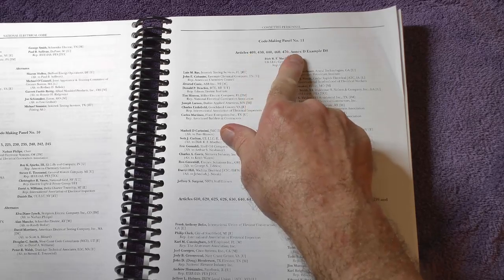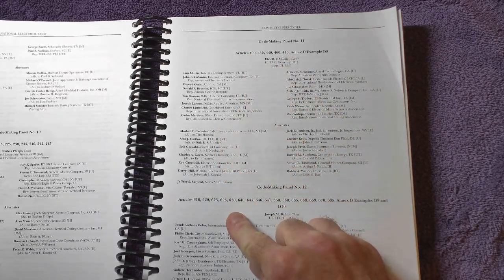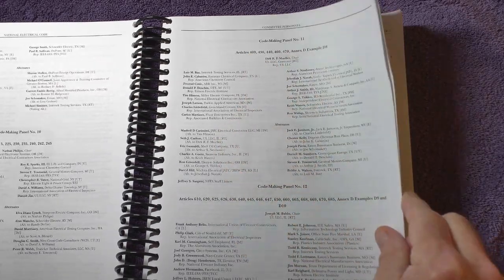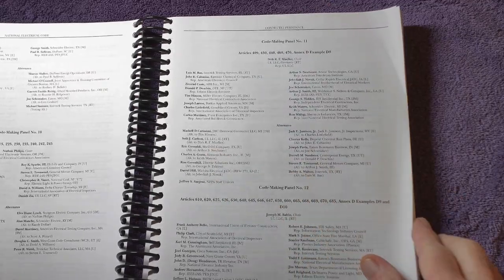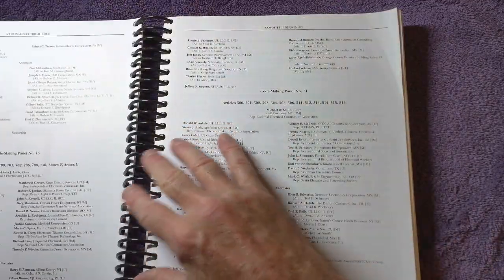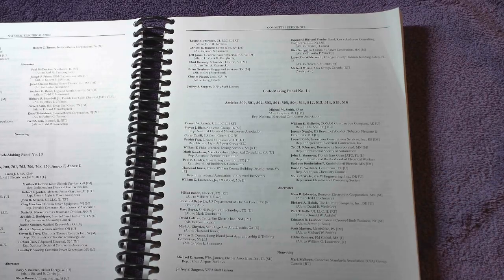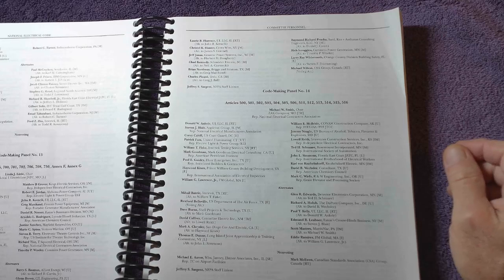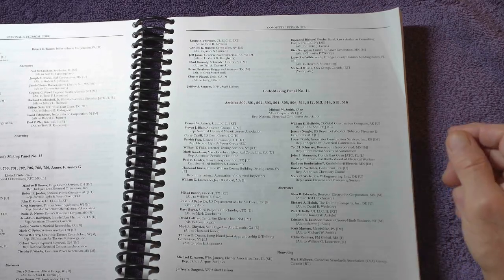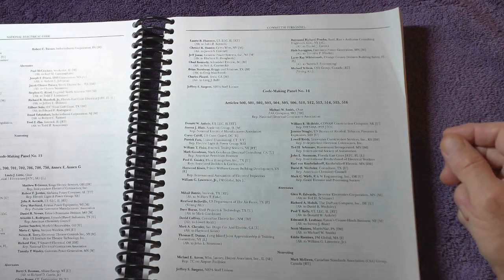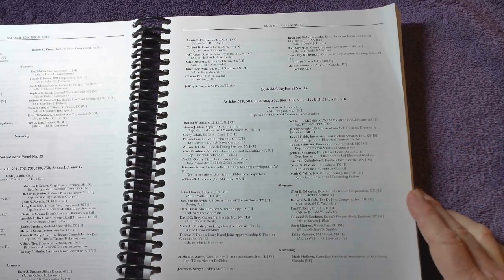Here's a list of the code making panels and what they cover, who's on the panel, and they will look at the submissions, they'll look at the recommendations, and they will vote yes or no. And if it passes, then it will be included in the next edition of the National Electrical Code.